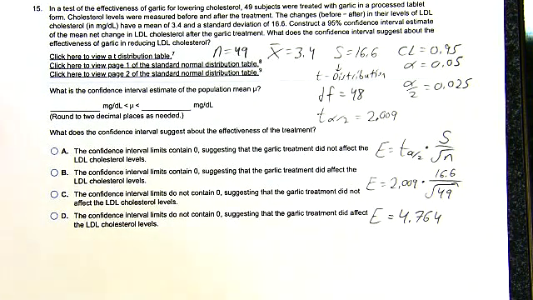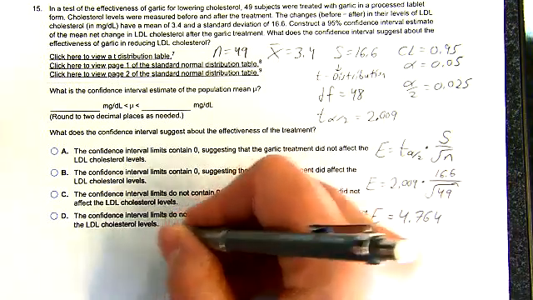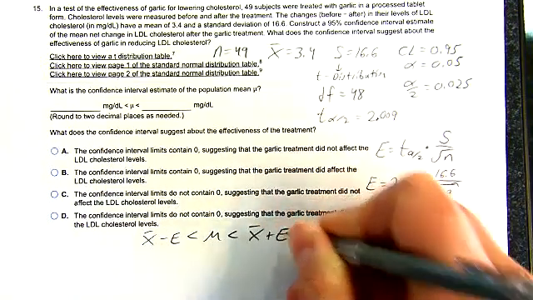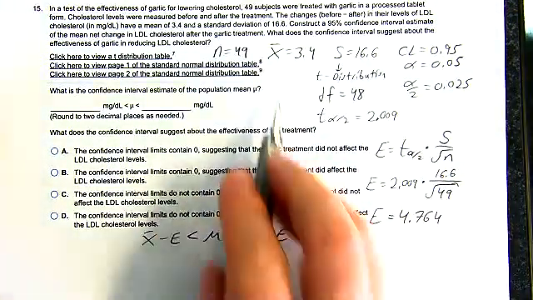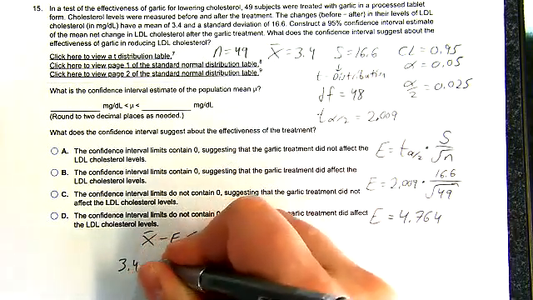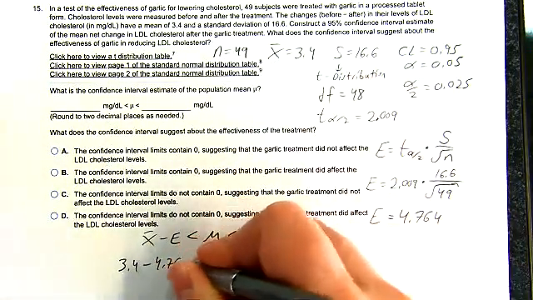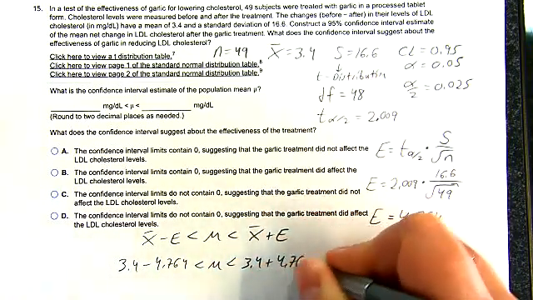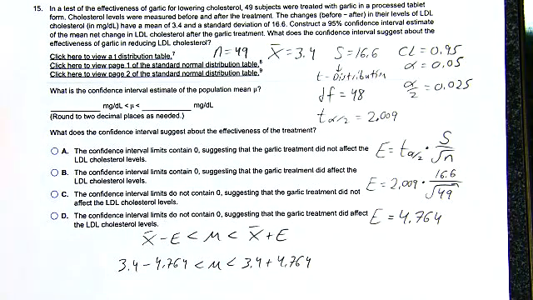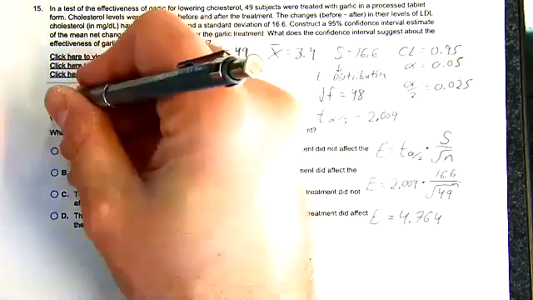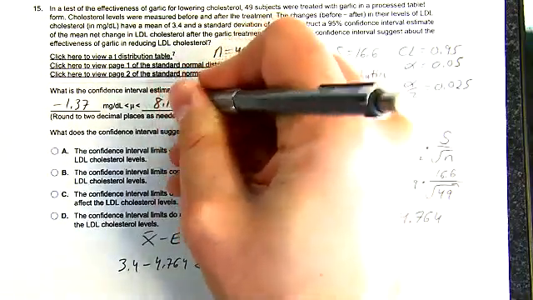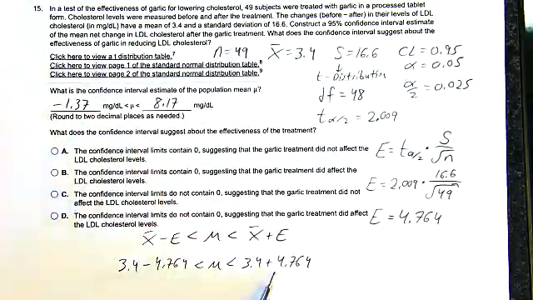So our confidence interval again will be x bar minus e and x bar plus e. X bar was given to be 3.4. So minus this 4.764, and then 3.4 plus this 4.764. And if you get this right, and then you round to 2 decimal places, you should get minus 1.37 and 8.17. So those are the final answers after you do this and then round.